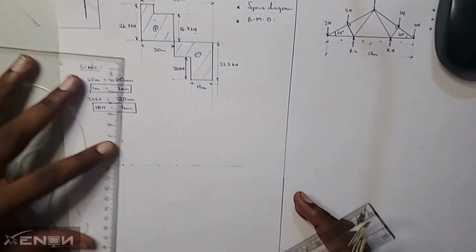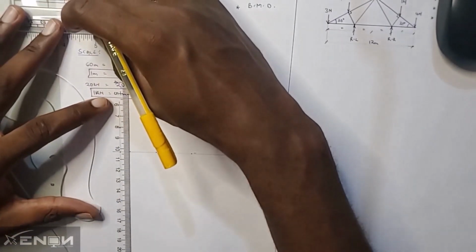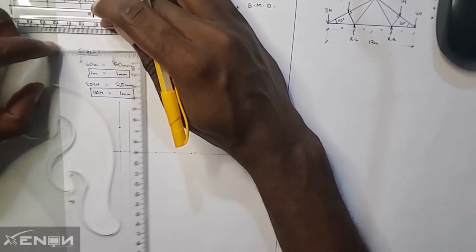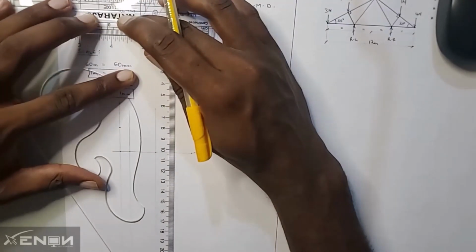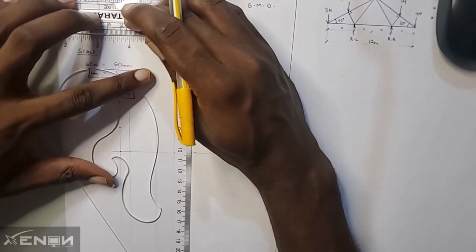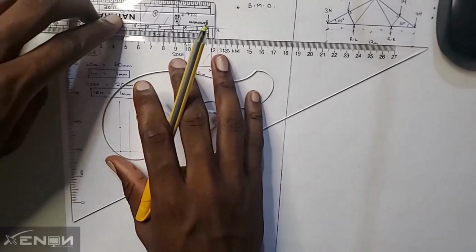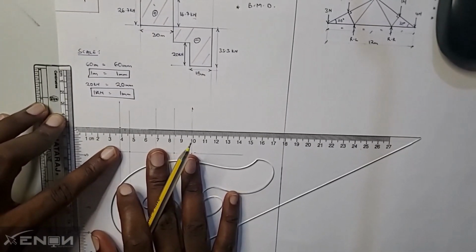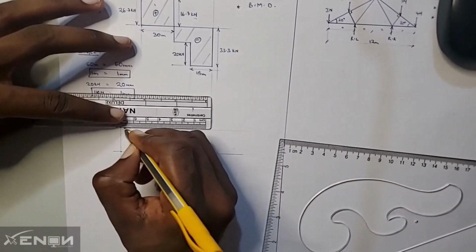Then I'm going to slide vertical lines to all these points. Okay, I can now slide a horizontal line to this point. So this is what I have so far.